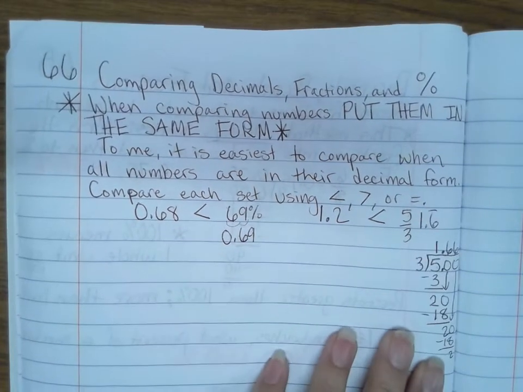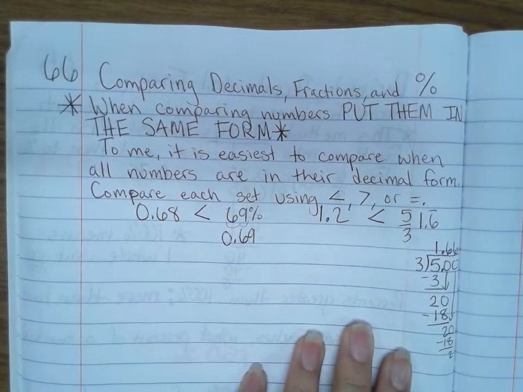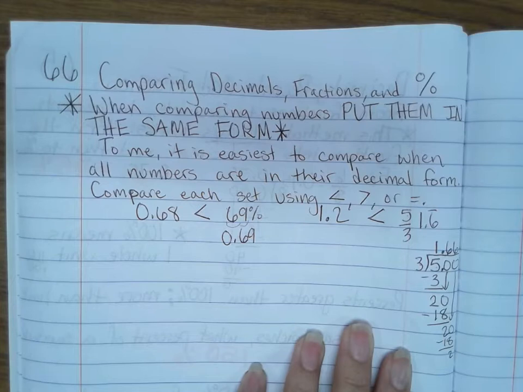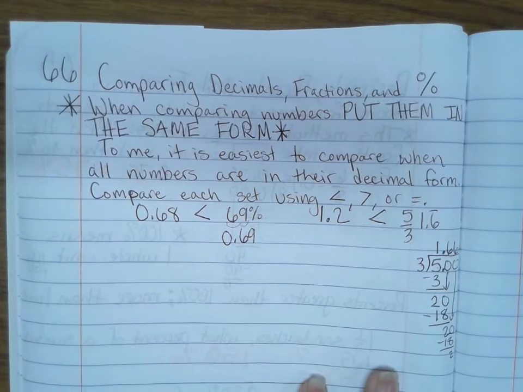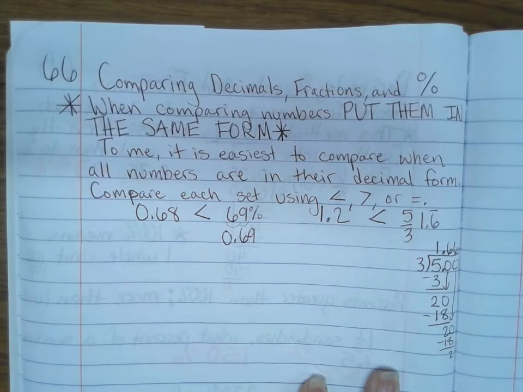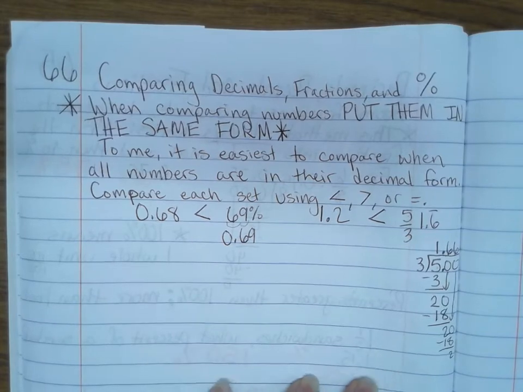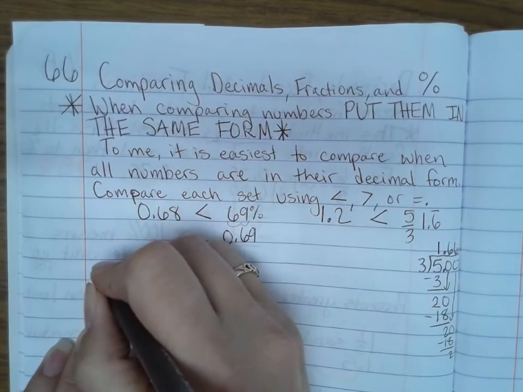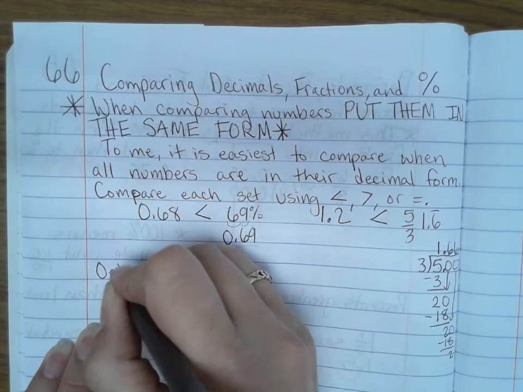Okay, sometimes you're going to be asked to organize them from least to greatest. And if that's the case, once again, I would turn them all into their decimal form, but you can turn them all into fractions or all into percents, as long as they're all in the same format before you start comparing. So we're going to order these from greatest to least.